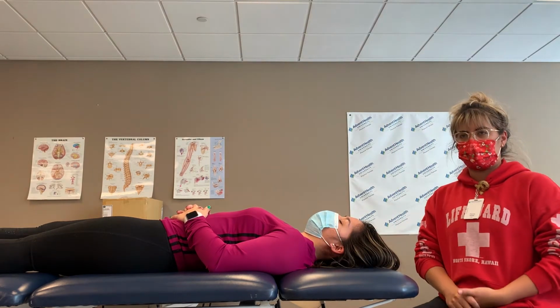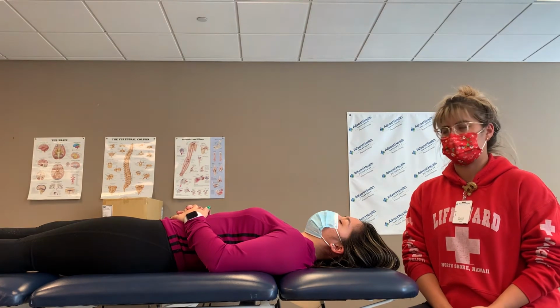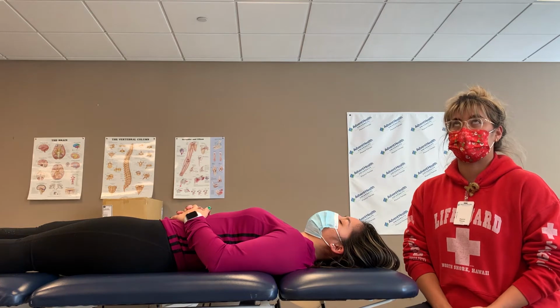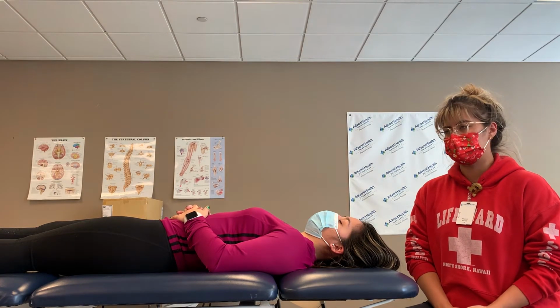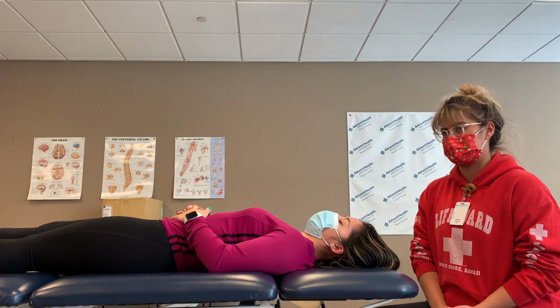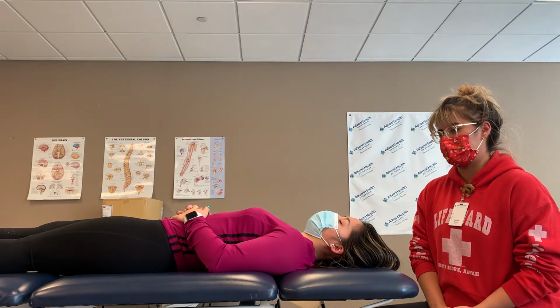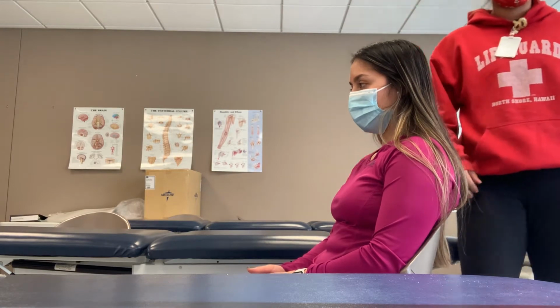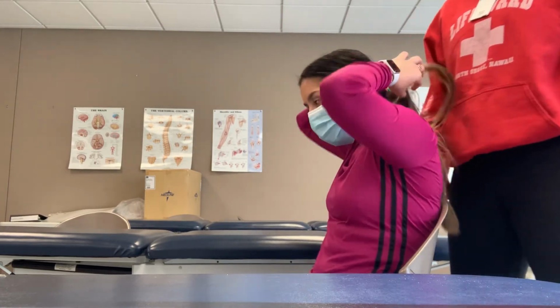That would indicate an upper cervical ligamentous instability. If she also was having any nystagmus or diplopia or dizziness, things like that, then that would also implicate the ligamentous structures.